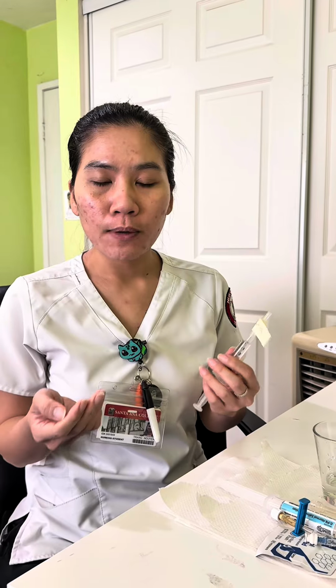Hi, today I'm going to perform the IV push with saline lock. The medication I'm using today is metoprolol, 5 milligrams over 2 minutes. After verifying with the patient and the doctor's order, I'll go ahead and draw the medication.